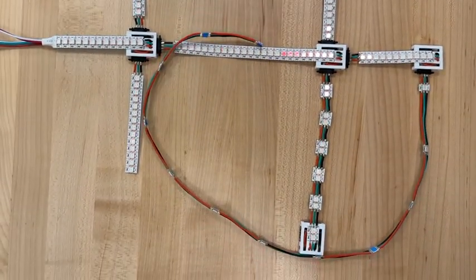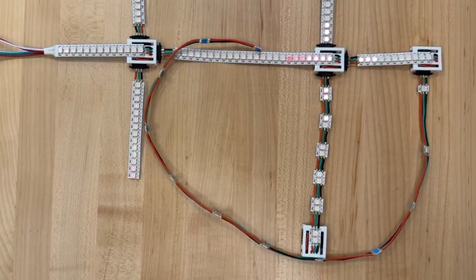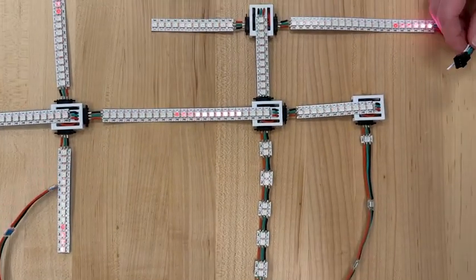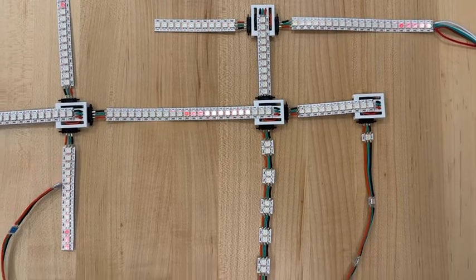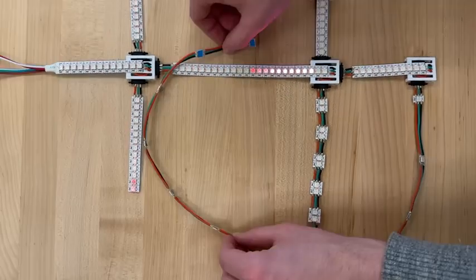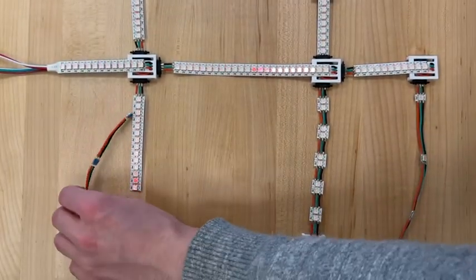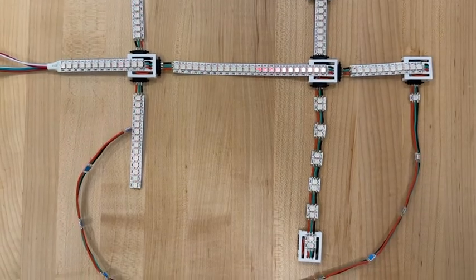And then of course we have our final module here, which has a connection point for additional LED strips to be plugged in. We can see how storage also becomes easier because these modules are small magnetic sections. They can easily be stacked without tangling.